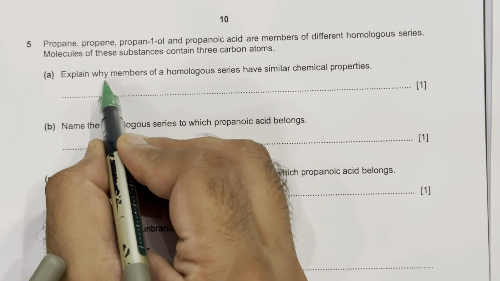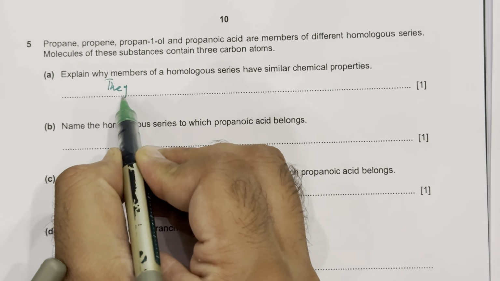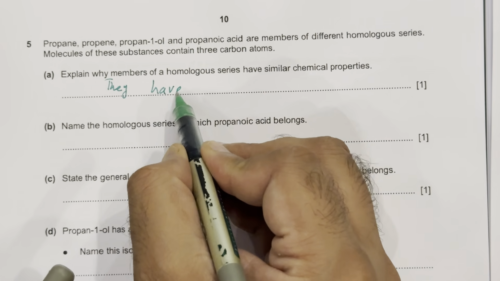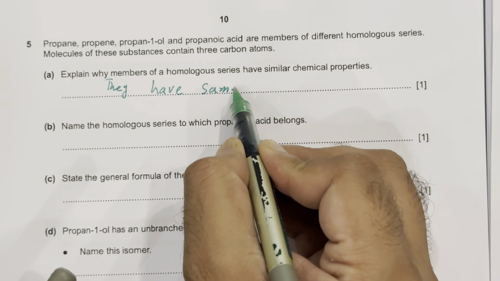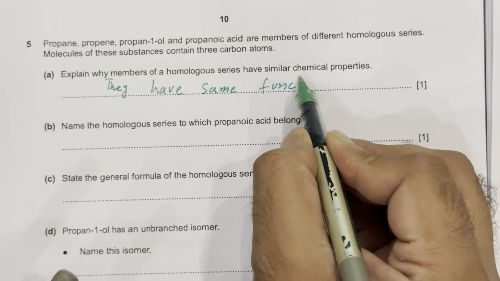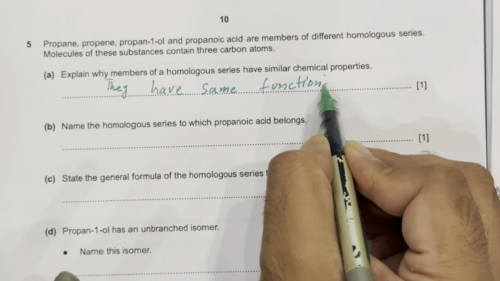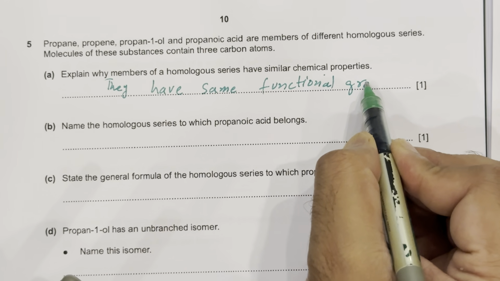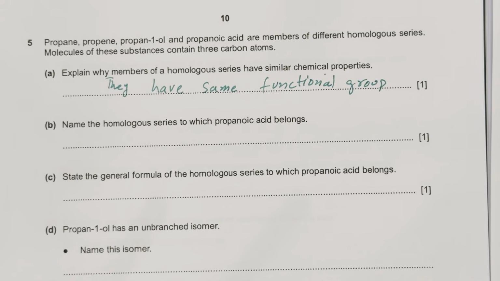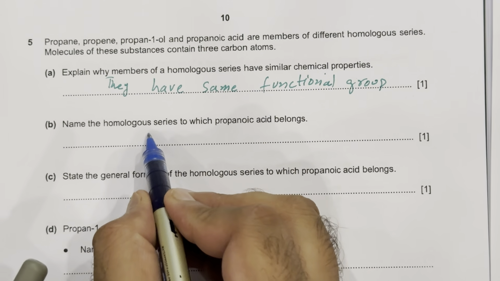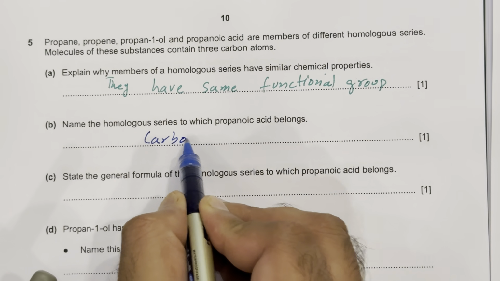So they would show the same chemical properties. So we're gonna write they have the same functional group. Name the homologous series to which propanoic acid belongs. It belongs to carboxylic acid.